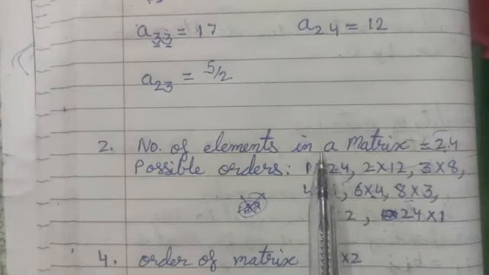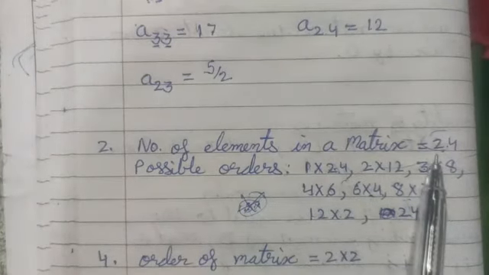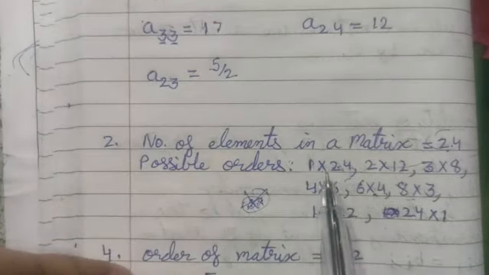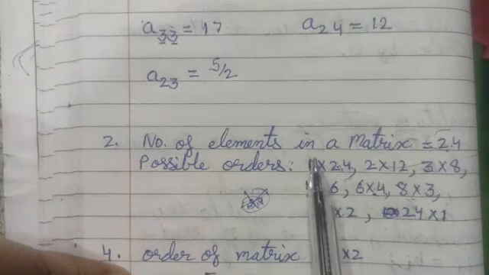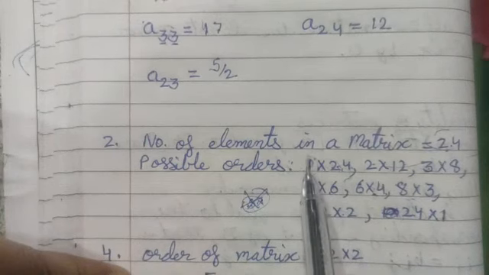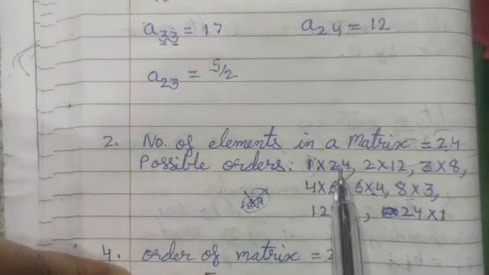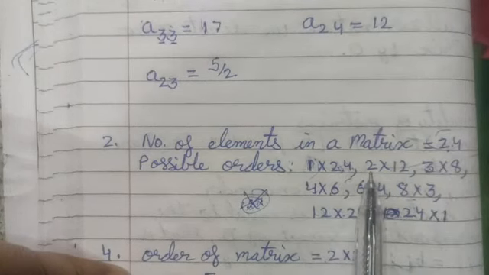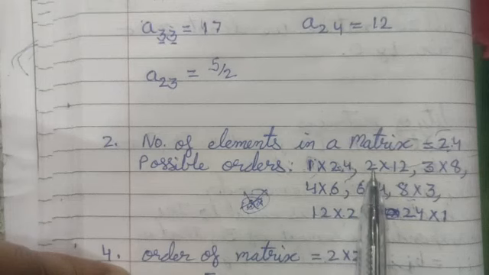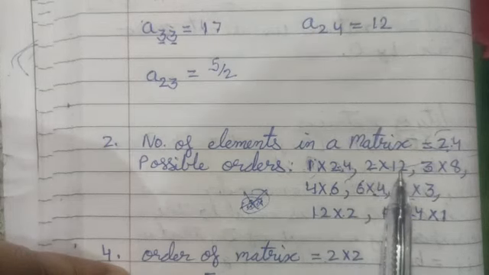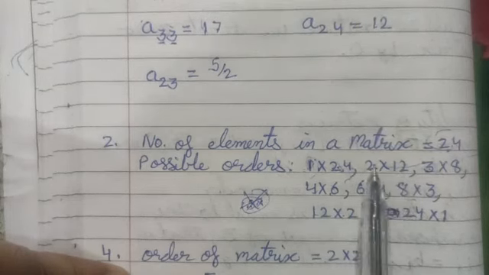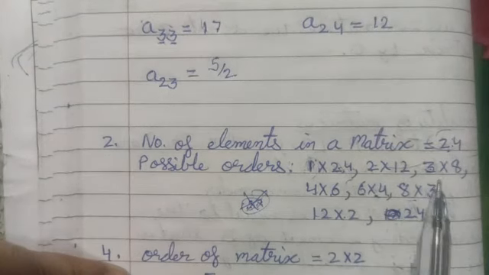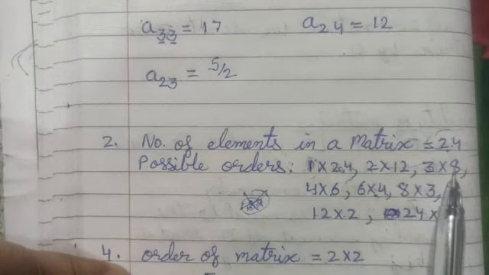Now, if the matrix has 24 elements, we can write the multiples of 24. We can take a row matrix of row 1. If row is 1, then column should be 24, so that their multiple is equal to 24. Now, if we are taking 2 rows, then the number of columns should be 12, so that their multiple is equal to the total number of elements, that is 24. Similarly, we can take 3 rows and 8 columns.